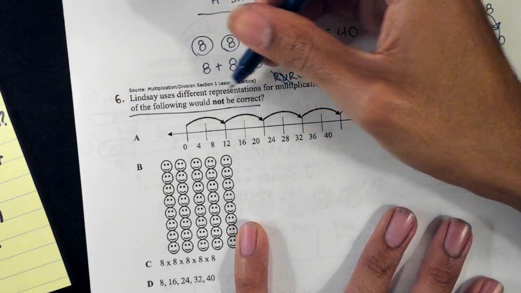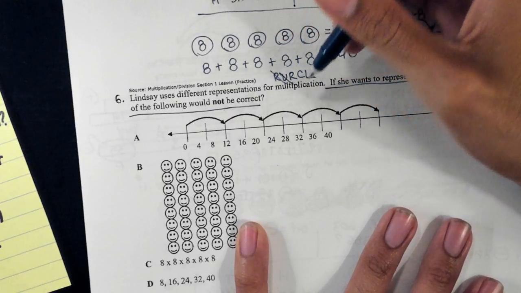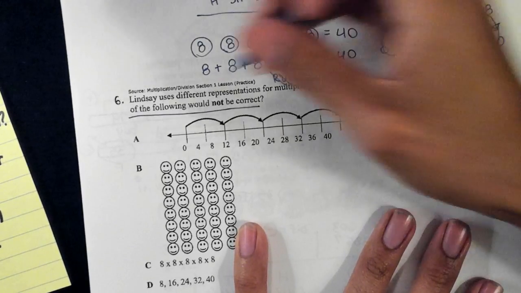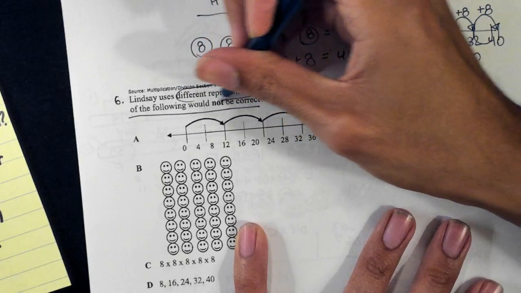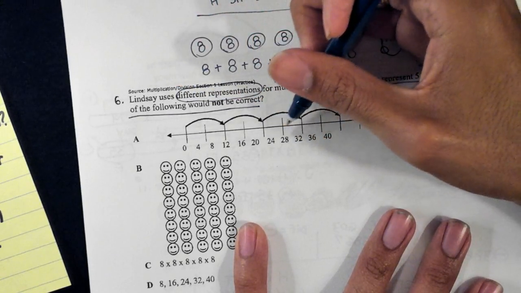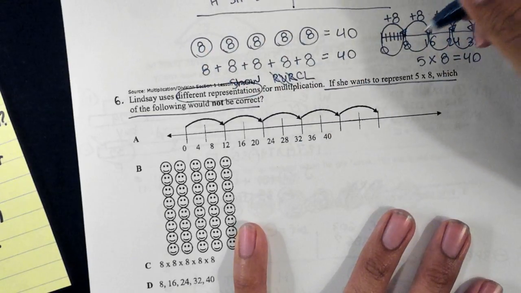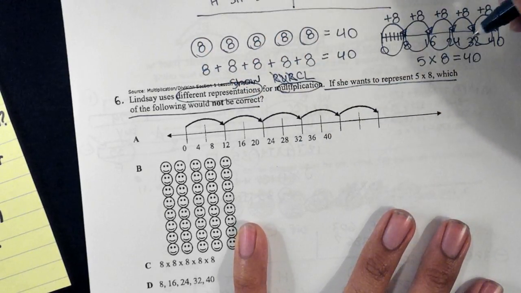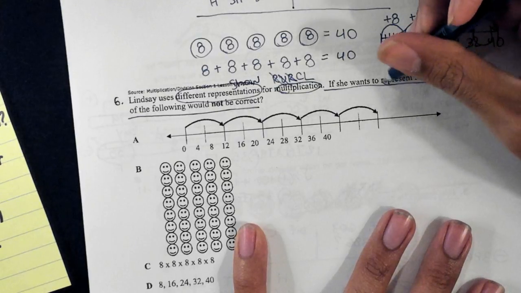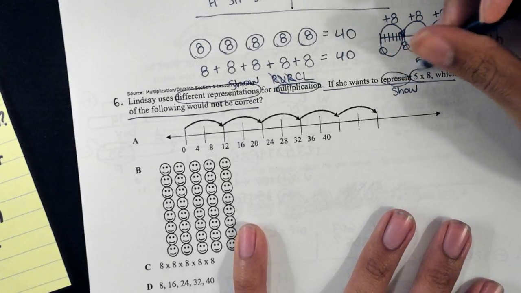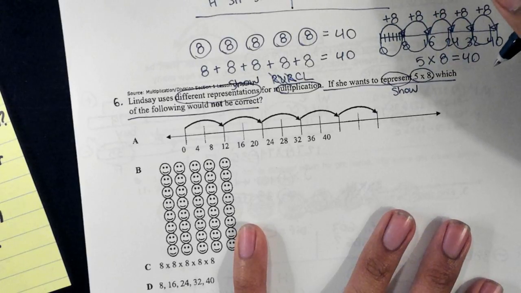Lindsay uses different representations for multiplication. Circle clue words. Different representations means different ways to show. I'm going to circle multiplication. I'm going to circle represent. That means show. And 5 groups of 8.